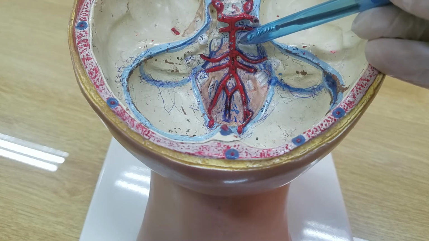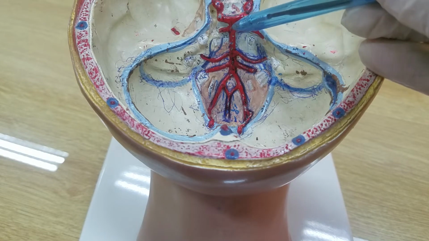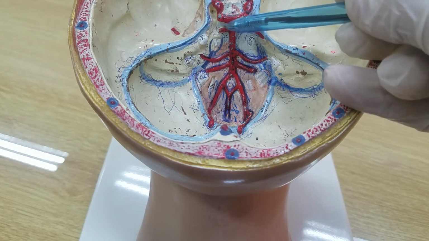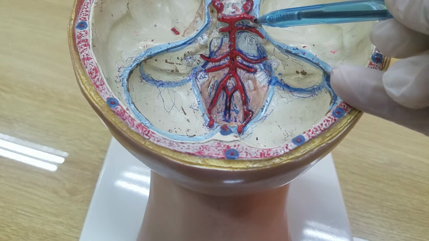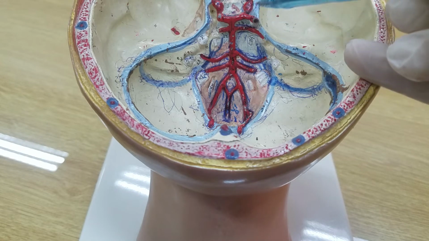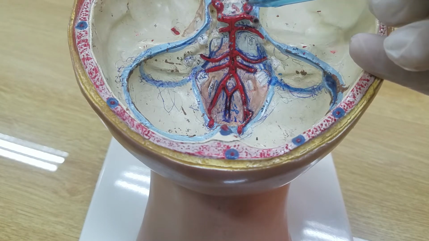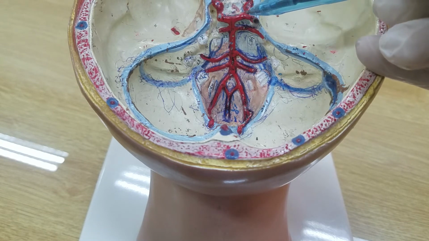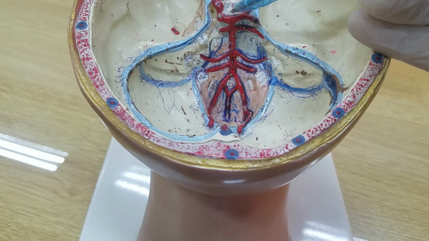Moving upwards, this basilar artery gives off multiple pontine branches, which are not shown here. At the upper part, it gives off again two branches: the superior cerebellar artery and the posterior cerebral artery. This posterior cerebral artery is the branch which contributes to the formation of the circle of Willis here, almost just at the level of the cavernous sinus.